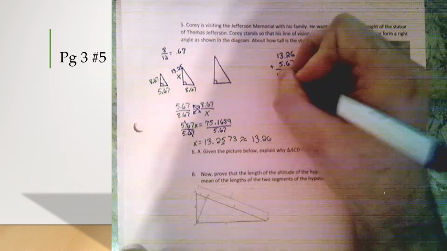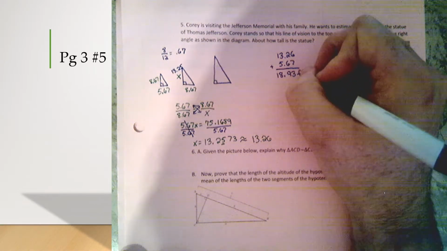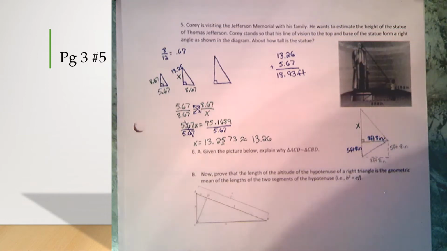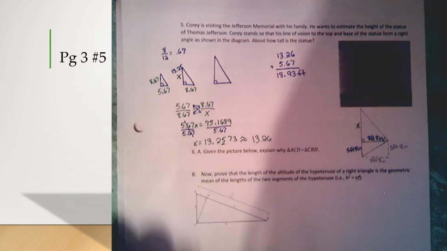Now I'm going to add them together and get 18.93 feet. So our answer is that it's 18.93 feet.